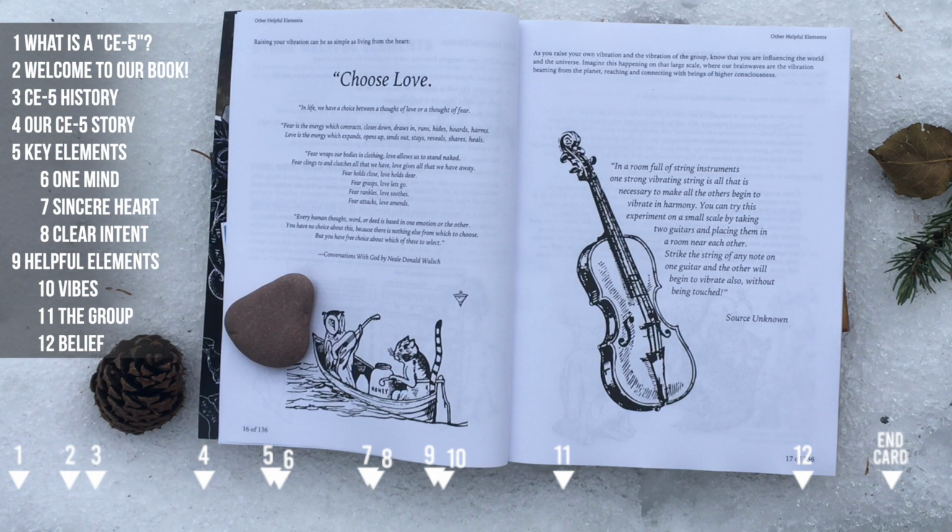Another quote. In a room full of string instruments, one strong vibrating string is all that is necessary to make all the others begin to vibrate in harmony. You can try this experiment on a small scale by taking two guitars and placing them in one room near each other. Strike the string of any note on one guitar, and the other will begin to vibrate also, without being touched.